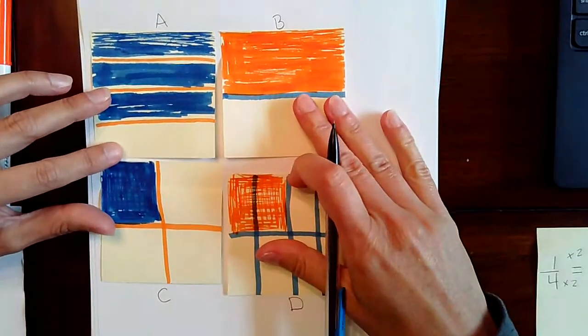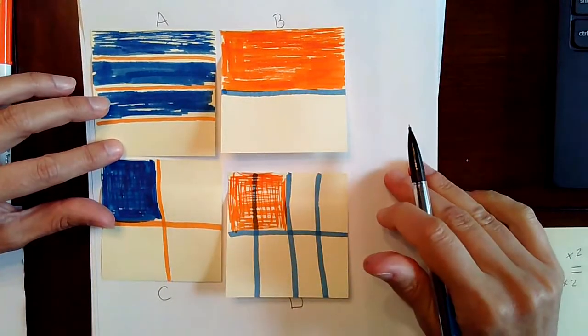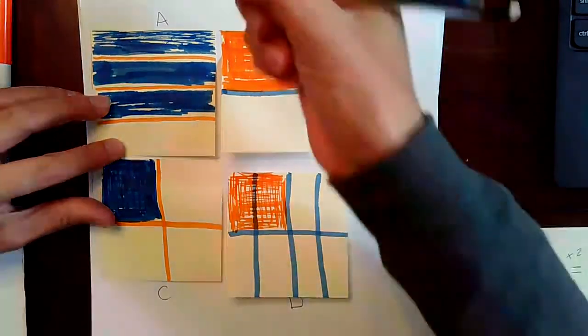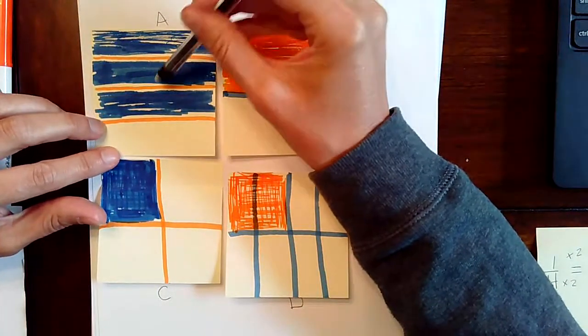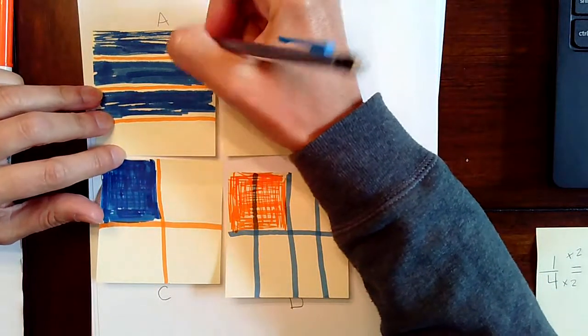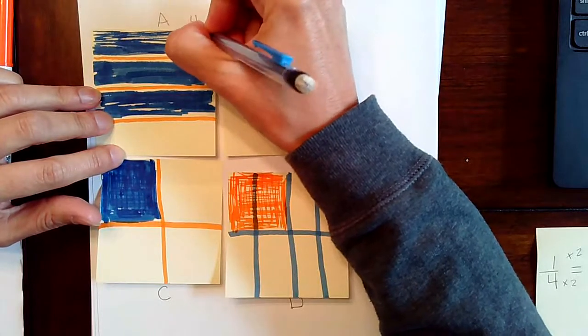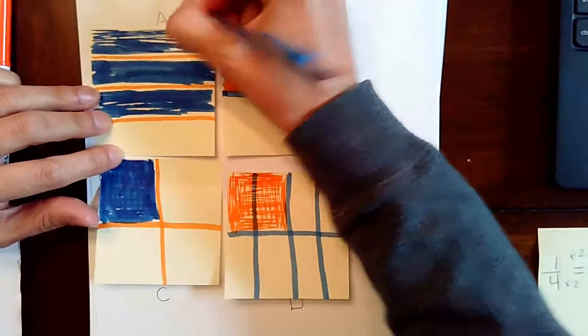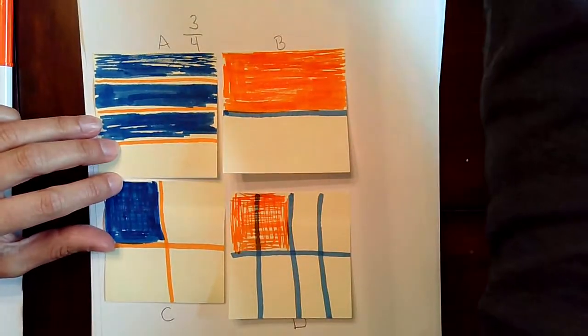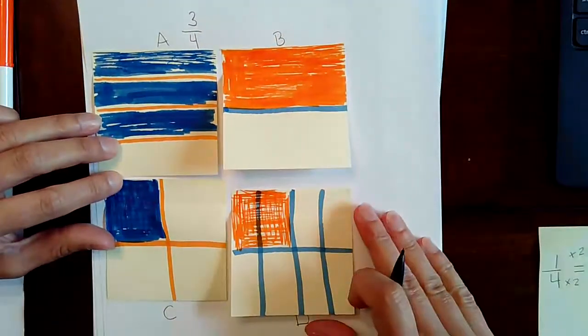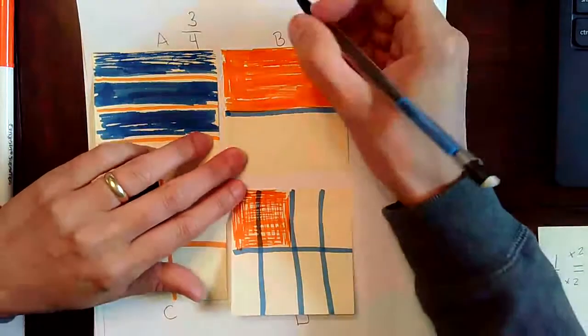So let's go ahead and let's write the fraction that is shaded in each one. A. What amount of A is shaded? We have total number of 4, so 4 is our denominator, 3 shaded, so 3/4, or 3 out of 4. Okay, let's look at B. How much of B is shaded?